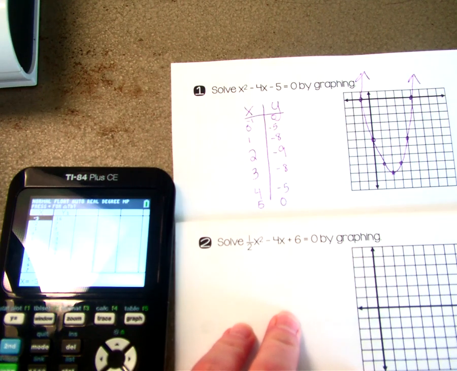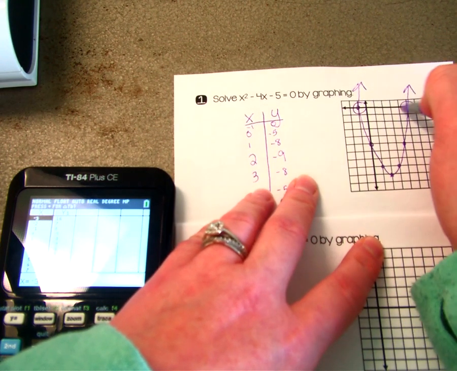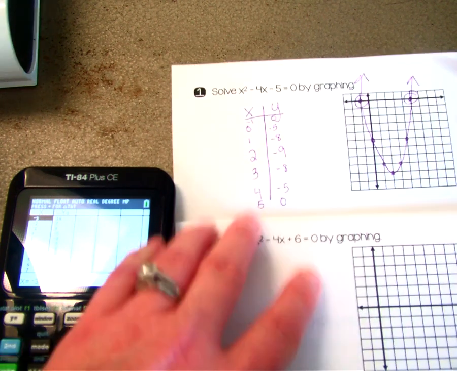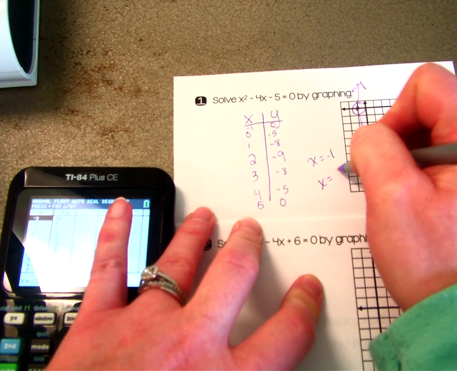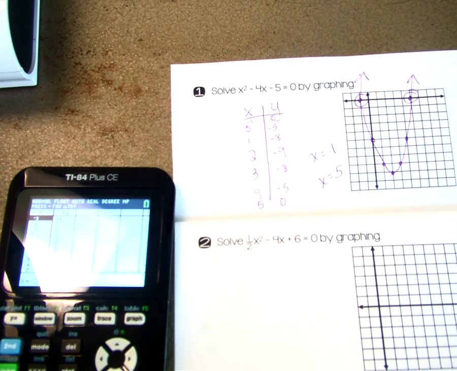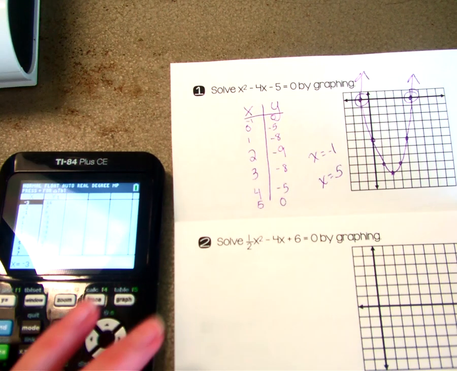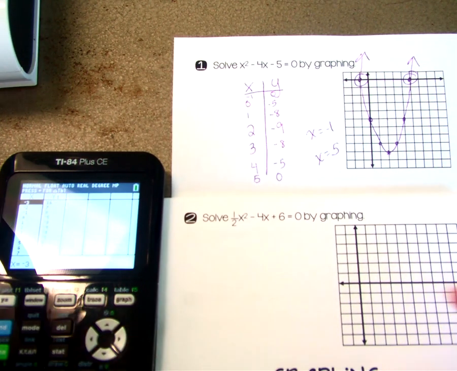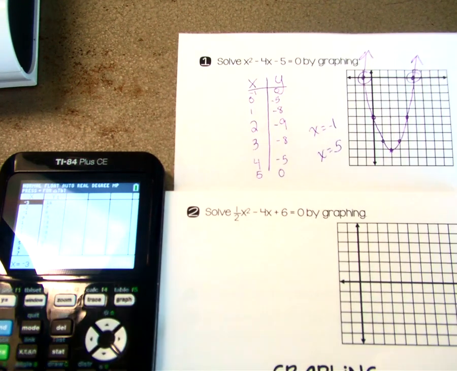And the whole point of solving by graphing is you're trying to figure out what your roots are. That's what you're solving for. So in this case, x equals -1 and x equals 5. That would be our solution to our graph. And then keep in mind you've got all your other aspects of your graph that you went through for the day 1 stuff.